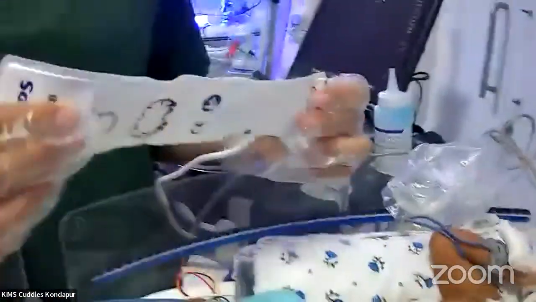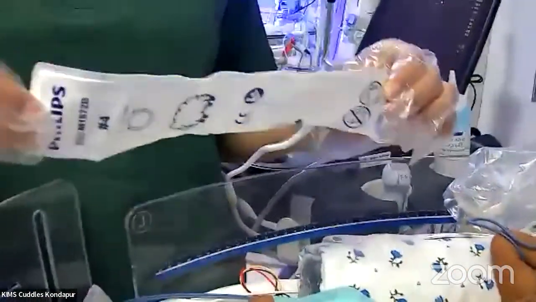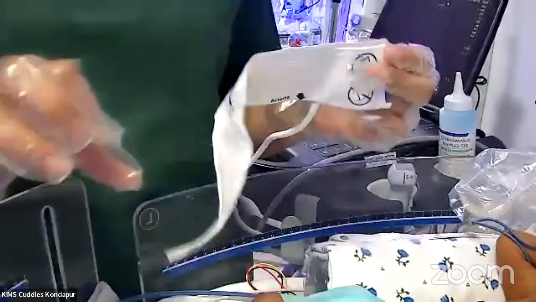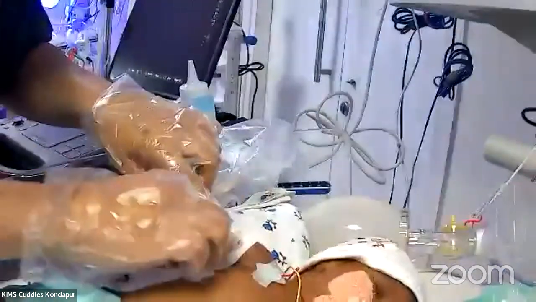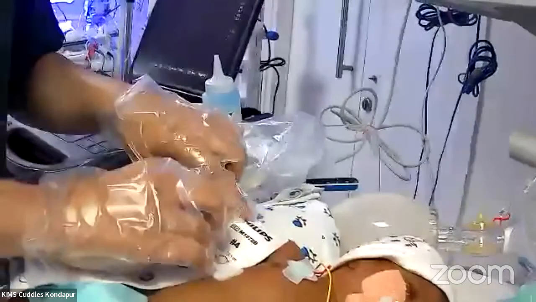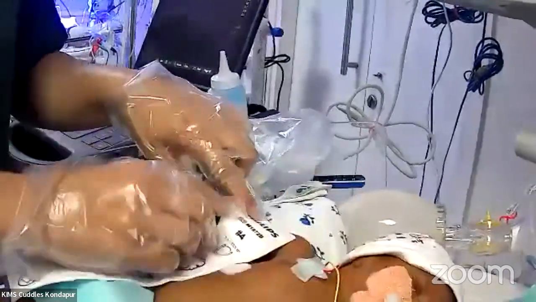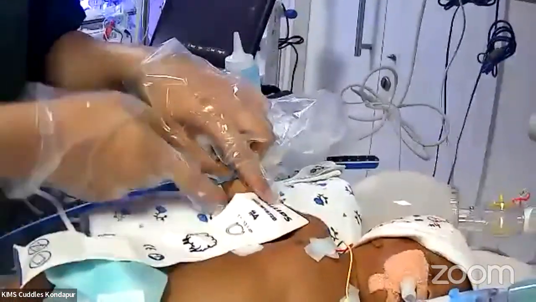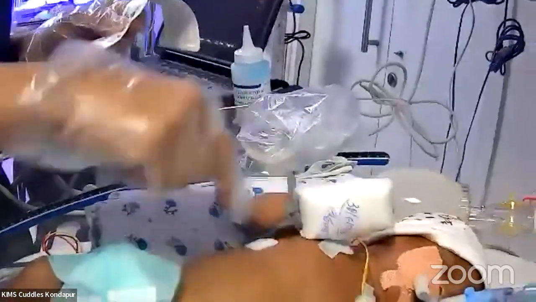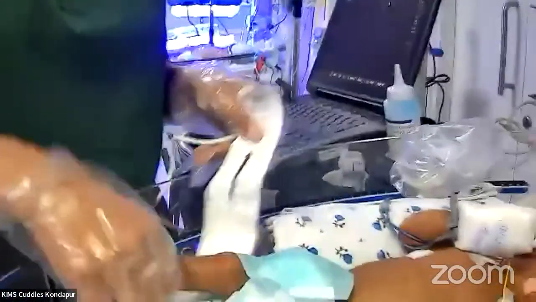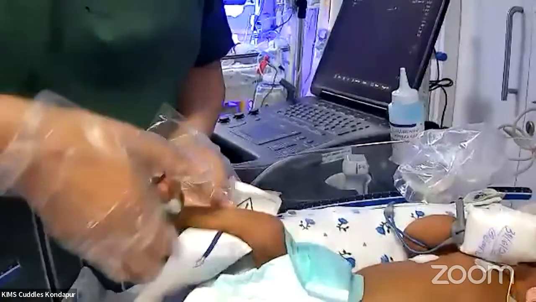The important thing here is to choose the appropriate size of the bladder within this cuff. When we choose the cuff, one should make sure that it should encircle at least 2/3 of the length of the baby's arm from the acromion of the shoulder to the olecranon process here. And in terms of circumference, it should entirely encircle the baby's arm. So let us now measure the blood pressure from the leg.